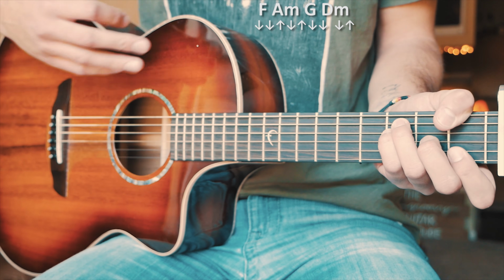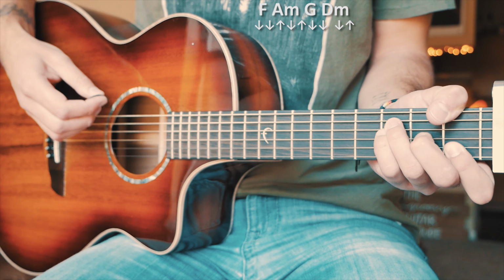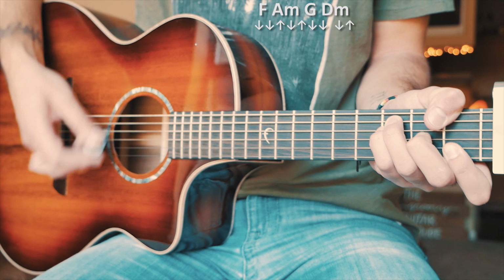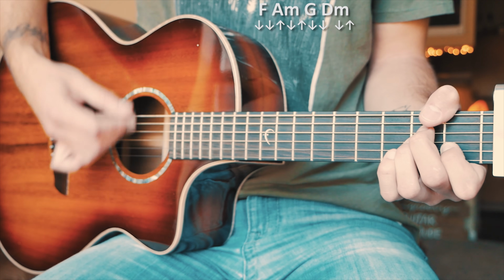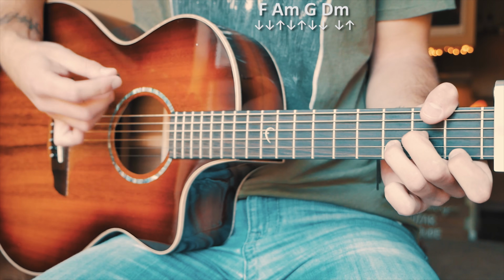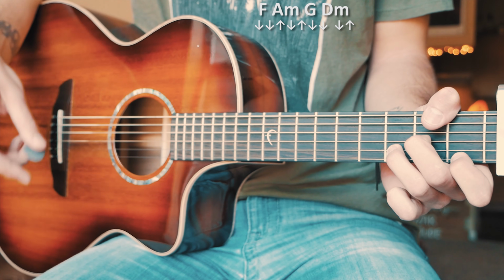So with our chord progression, a little walkthrough of that strum pattern looks something like this. We'll start with our F and we'll go down, down, up, down, down, down, down, up, down, down, up, down, and so on through the chords. Just like that.